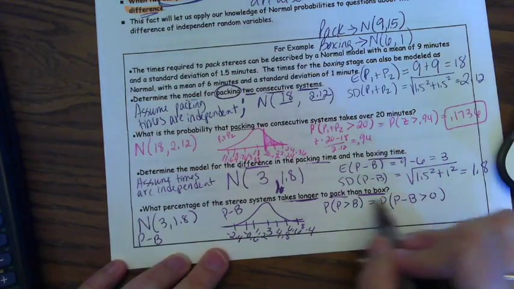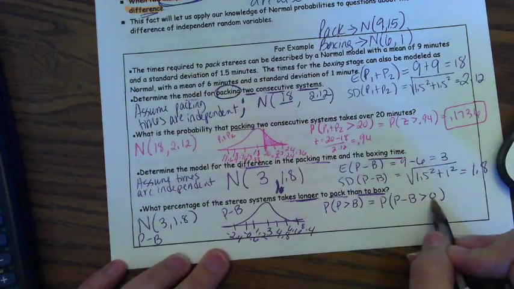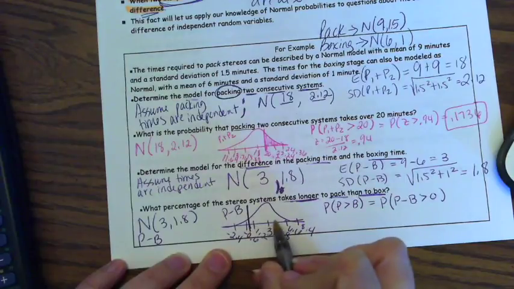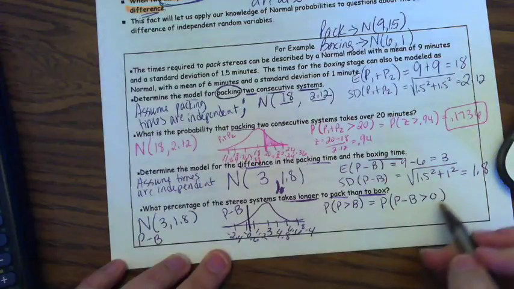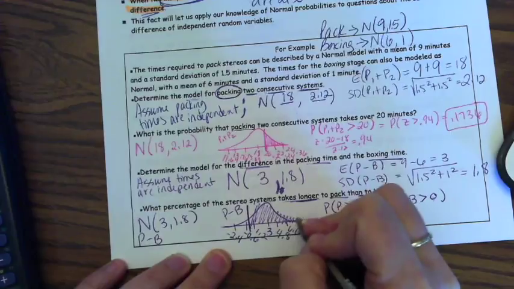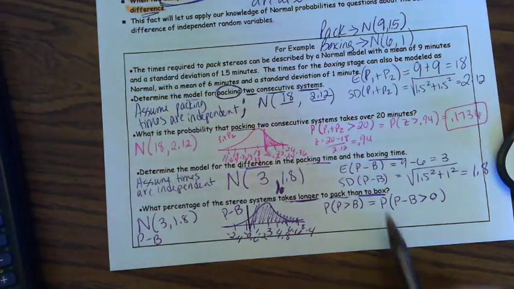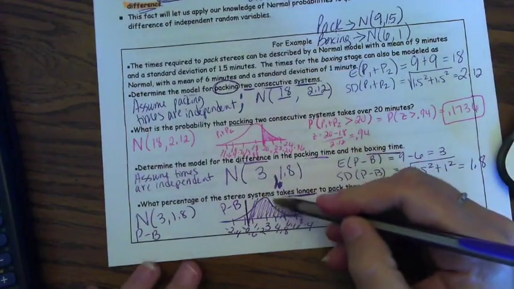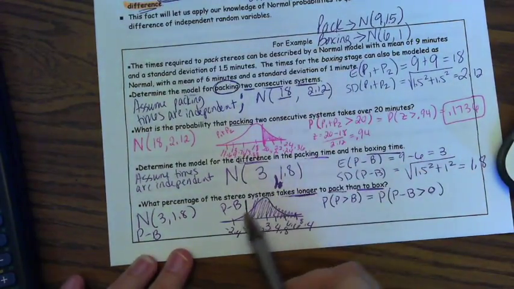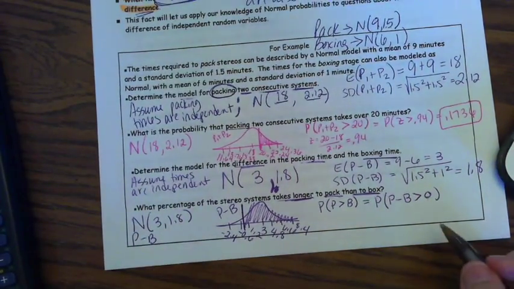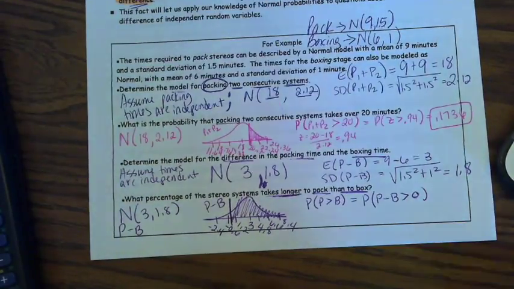Because if they were equal, if packing was equal to boxing, P minus B would be 0. 0 is about right here. Now, on one side of this curve, packing is greater than boxing. On the other side, packing is less than boxing. And here I get greater than 0. That's to the right of that 0. If we would have had boxing minus packing, like I talked about a minute ago, B minus P, we'd still have a 0, except it'd be over here, and we'd be less than, because this time the variables were flipped around.